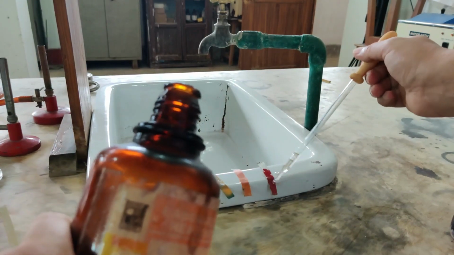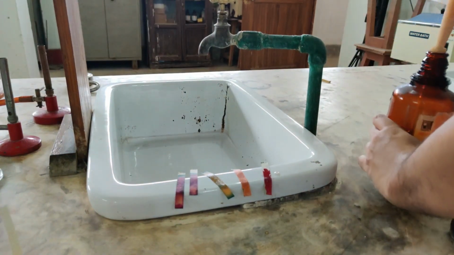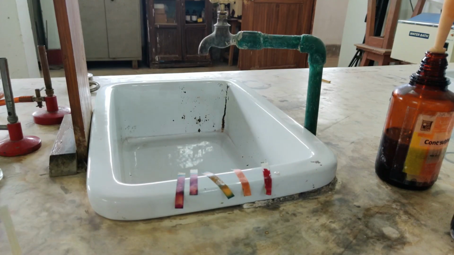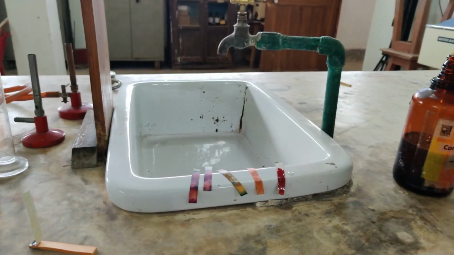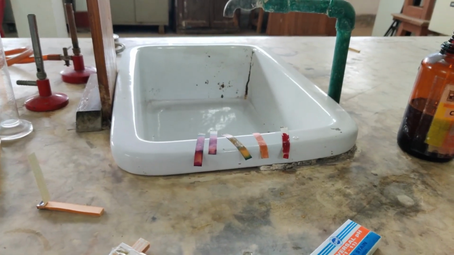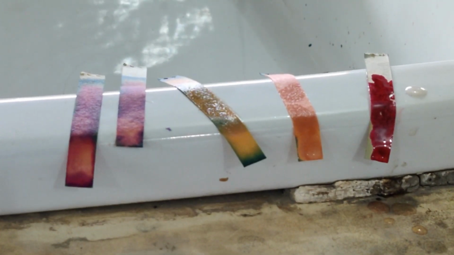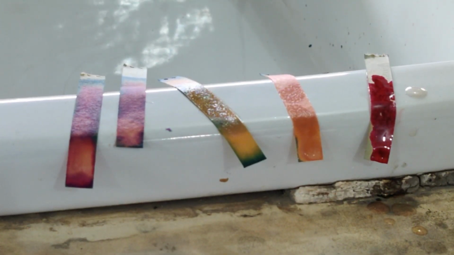Now since all papers were the same, but you will notice after some time that the color change which has taken place is what is different. Okay, so let me zoom this a little bit. Now see the color change. So you need to dry it and then compare with this paper.